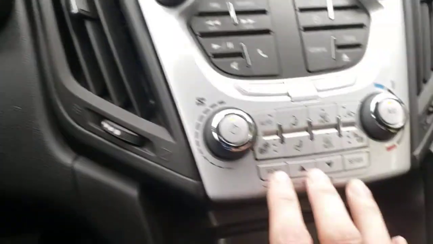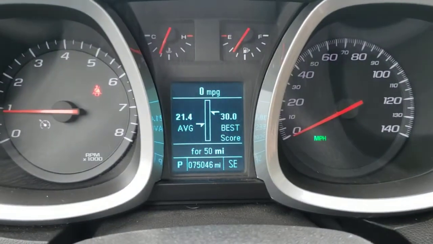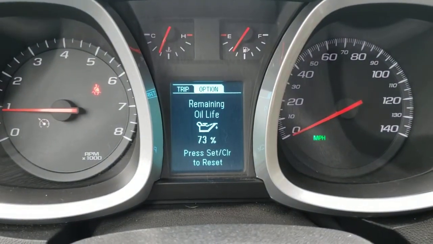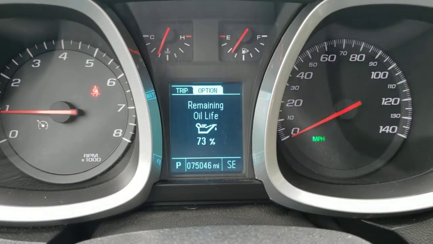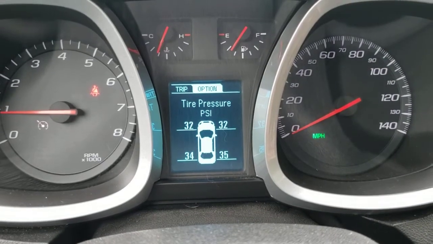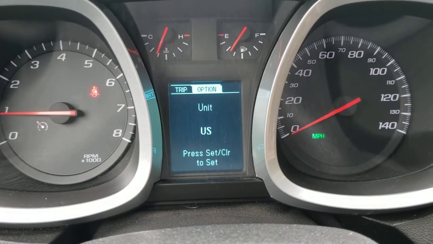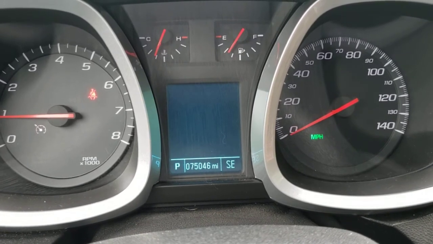So for that, what you want to do is you want to hit this menu button. So what that menu button does is that switches it over to, if you notice before, it used to say trip, now it says option. So now that's the oil life remaining, and then you hit up again, there's tire pressures, and then you hit up again, it goes, you can set your unit from US to metric, and then it goes back to blank.